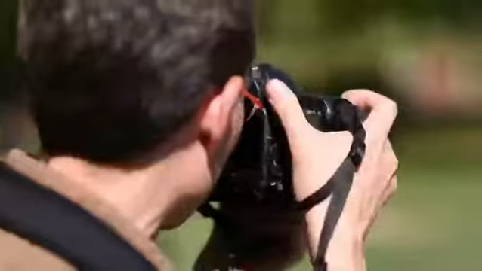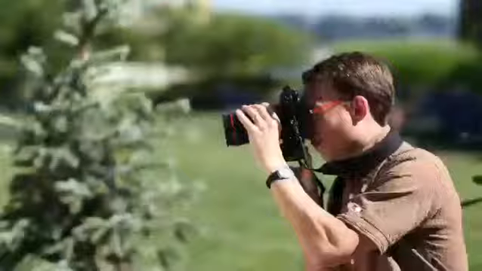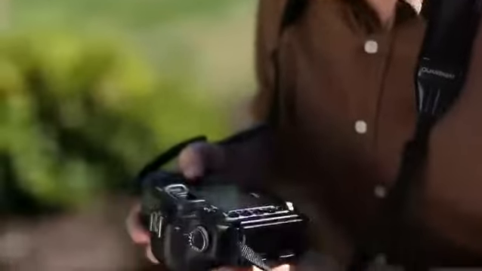Some photos on this device, some photos on this device. I can't remember which ones I have where, and it's just this big kind of management nightmare. We're trying to make that problem just disappear.